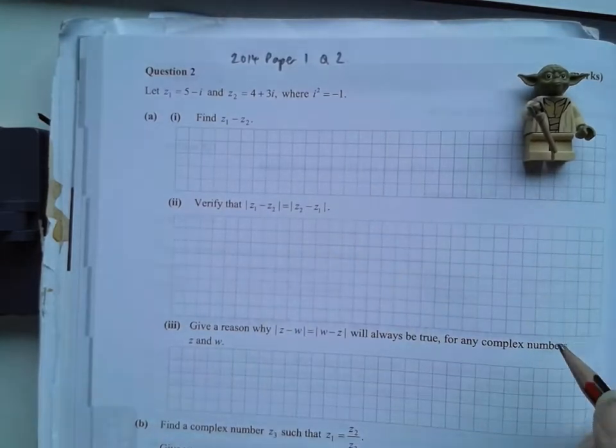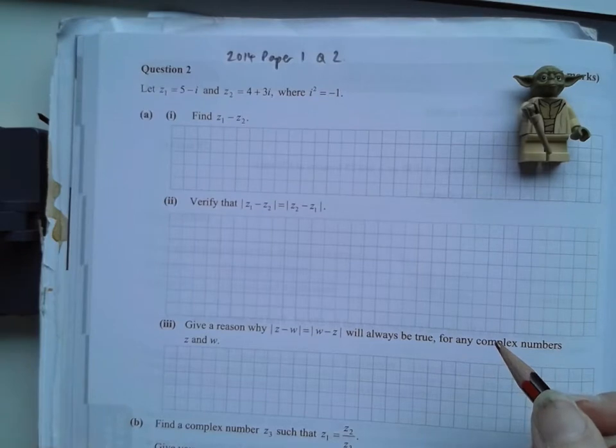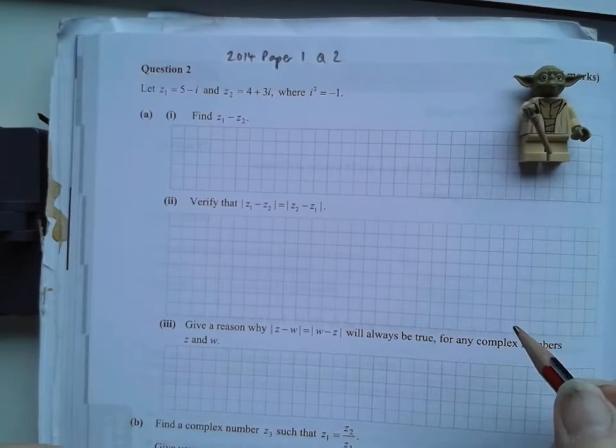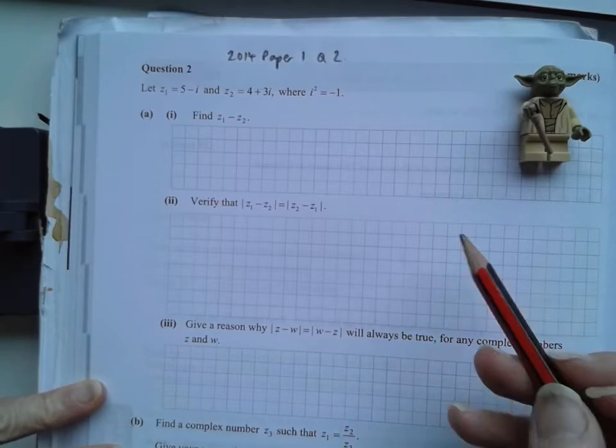Okay, so in this video I'm working through the homework from today, or the classwork from today, Wednesday the 18th of March. It's the solutions to 2014 paper 1 question 2, the question on complex numbers. So welcome back, I hope you got on okay. Here's the question as it's laid out.